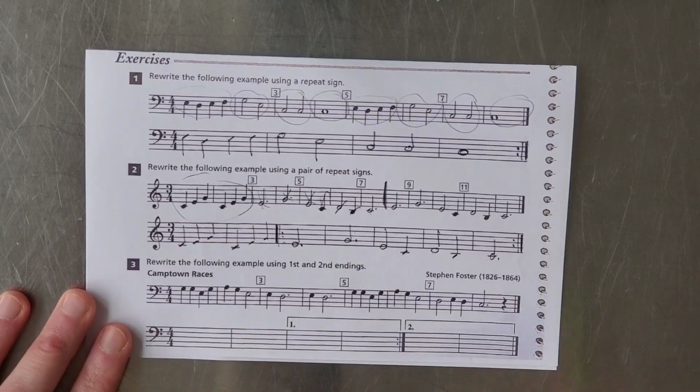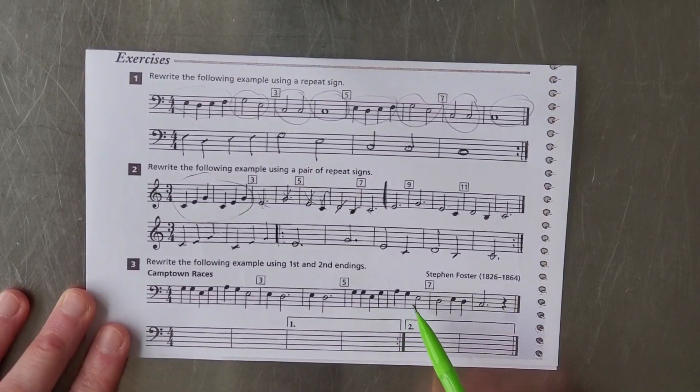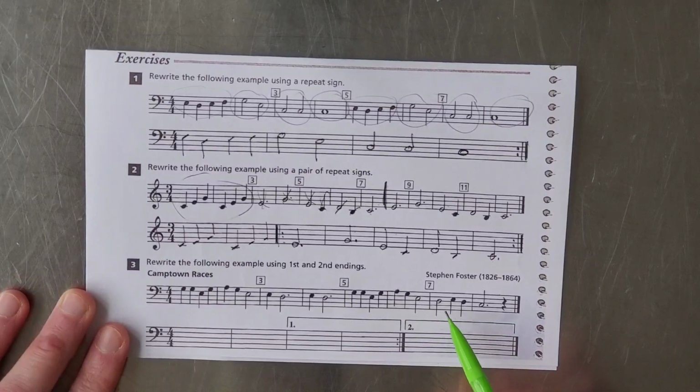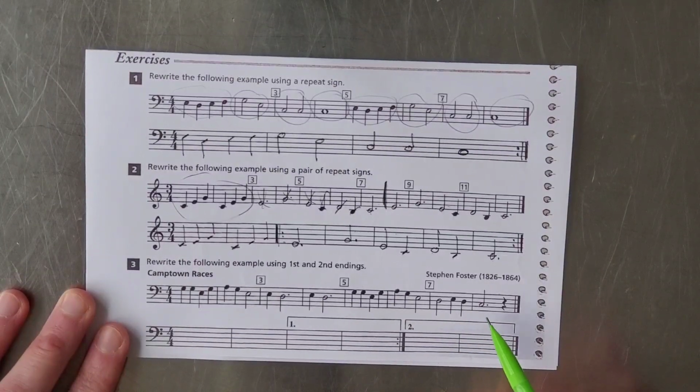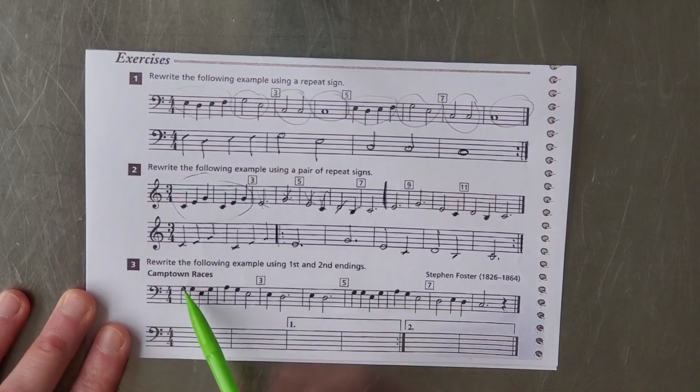1, 2, so I'll go a little faster. 1, 2, 3, 4. 1, 2, 3, 4. Okay, so you can see this phrase repeats.